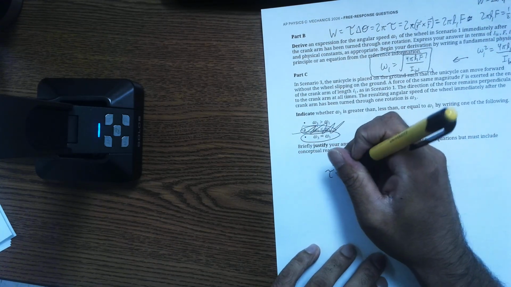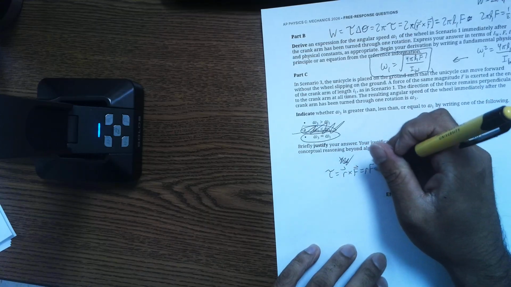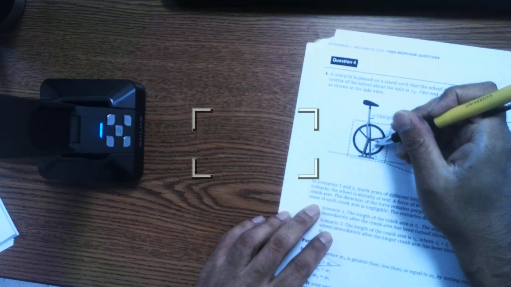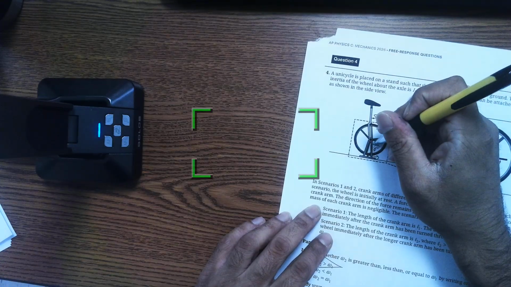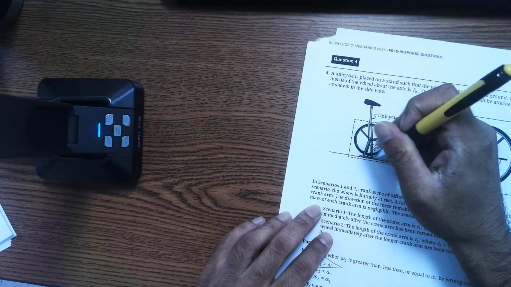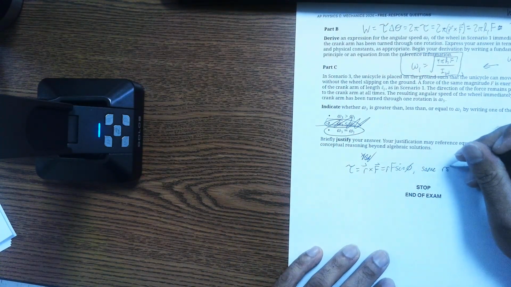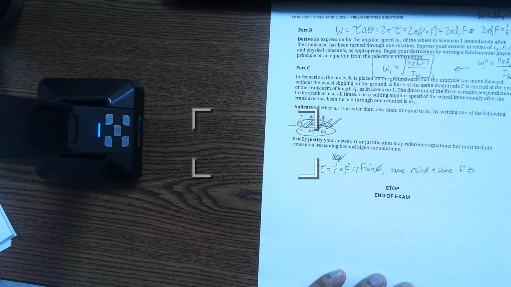Because torque is equal to r cross F, which is r F sine phi, right? And based on my picture, r is going to be this thing now. It's the hypotenuse times sine of phi, which is going to be this horizontal, which is the same over here. So you have the same r sine phi and the same force, which implies, I'm not actually sure about this one.